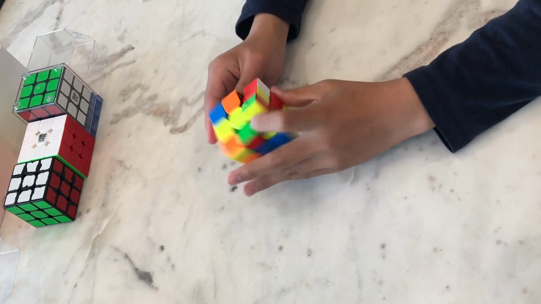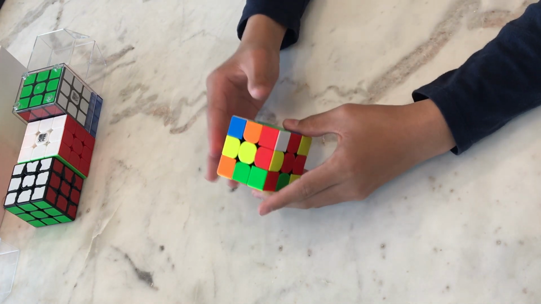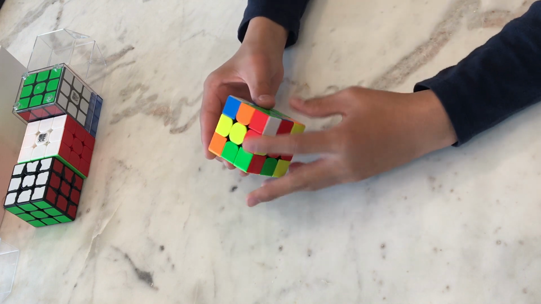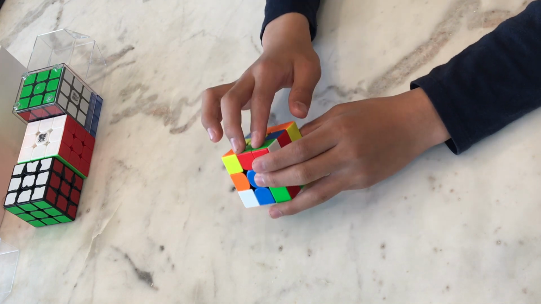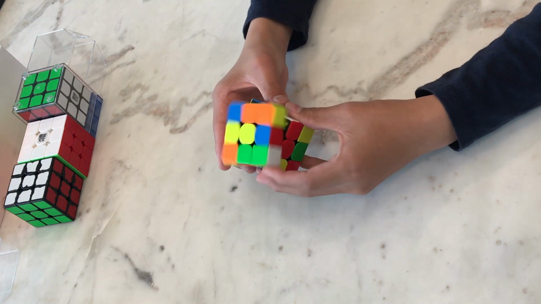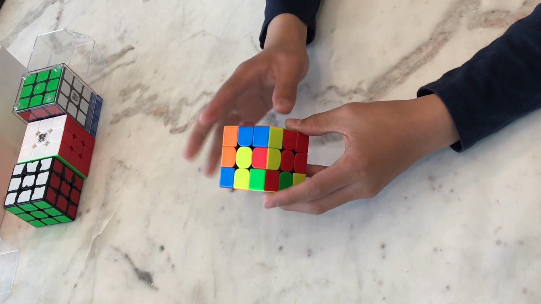In this case, it's the left 3-move insert. What you do is the same as the right 3-move insert, but instead you use the left side. So you first do an L prime, which connects the two F2L pieces. And then after that, you do a U prime to insert it, and then you do an L to put it back down.